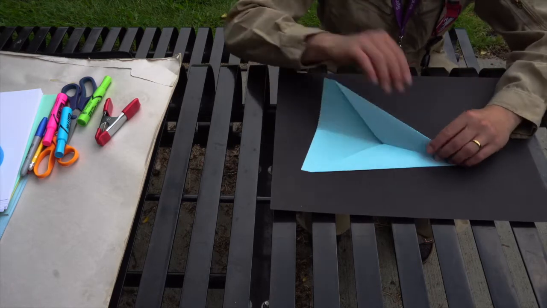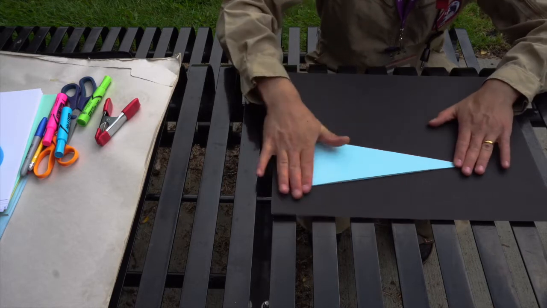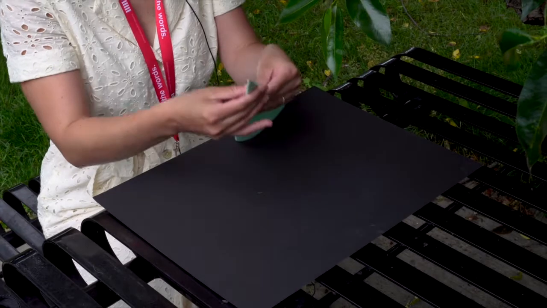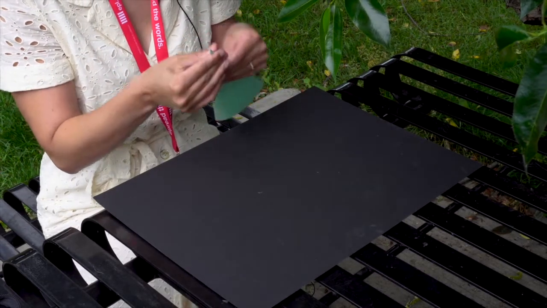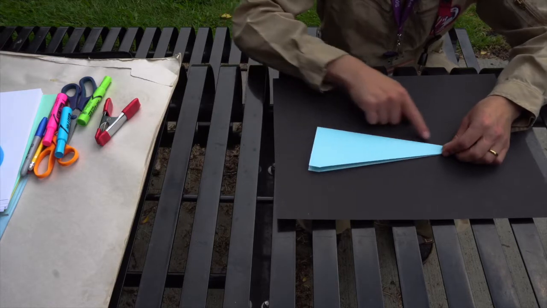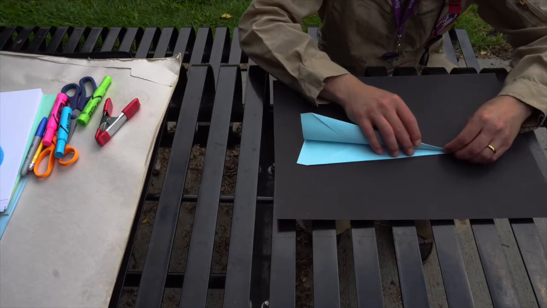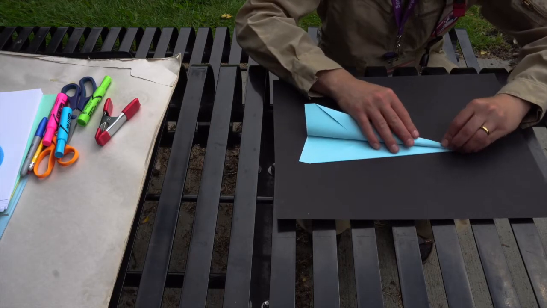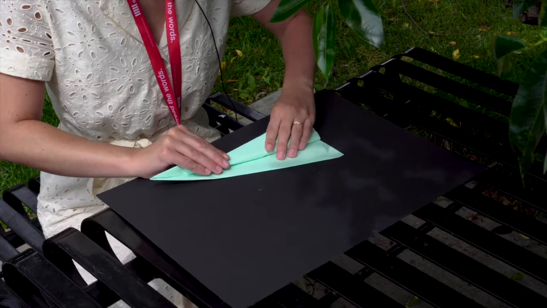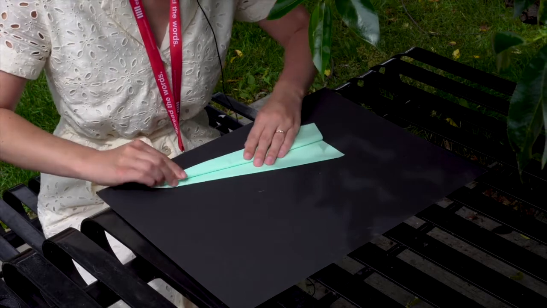We fold it in like so, bringing the two wings together. And then we're going to take this diagonal crease and bring it to the bottom edge here. So just bending the whole thing over and then making those two edges line up. Like this? Yeah. And then you're going to want to work that end a little bit.